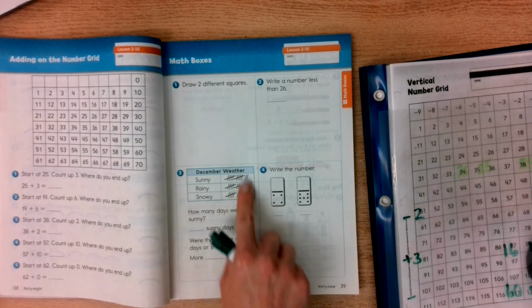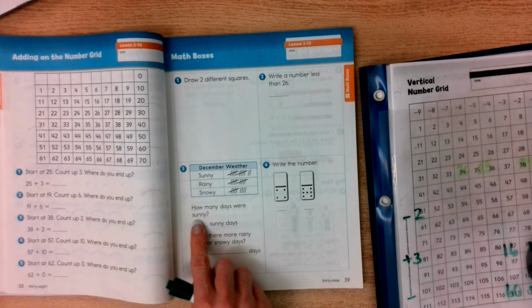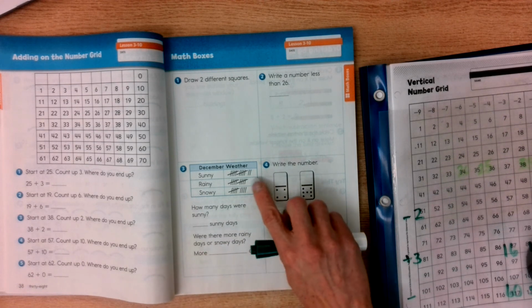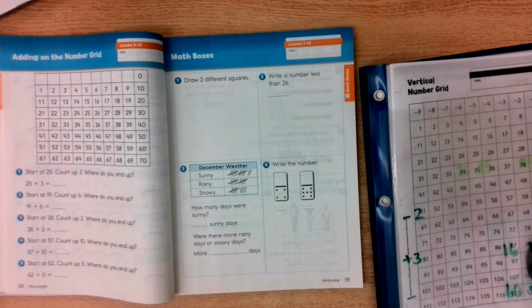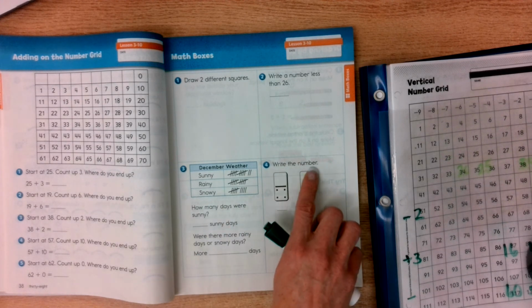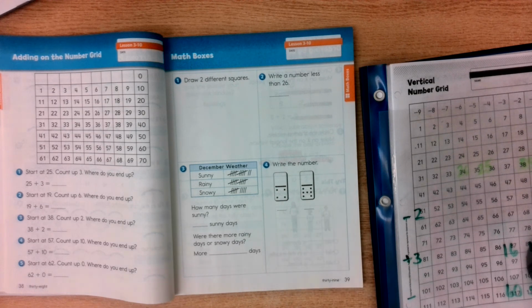Use this tally chart. How many days were sunny? Look at sunny. Tell me how many days. Write it there. Were there more rainy days or snowy days? So look at rainy and snowy. Tell me which one has more. Okay, more blank days. So was it more rainy days or more snowy days? And then write the number. So count the dots, write the number, count the dots, write the number.